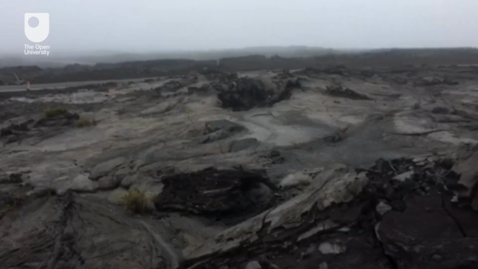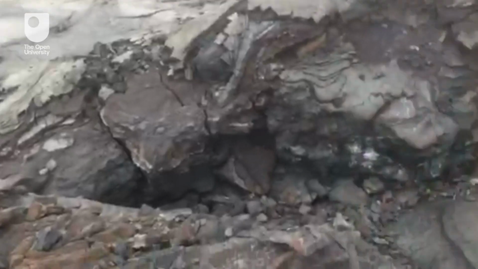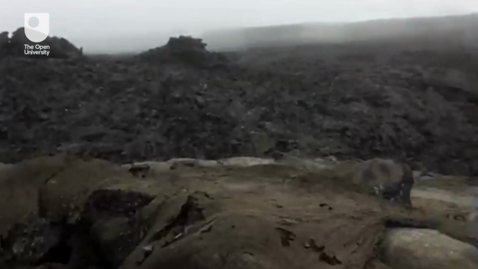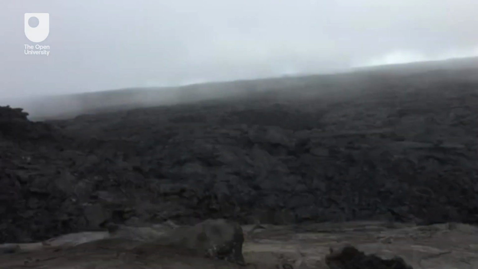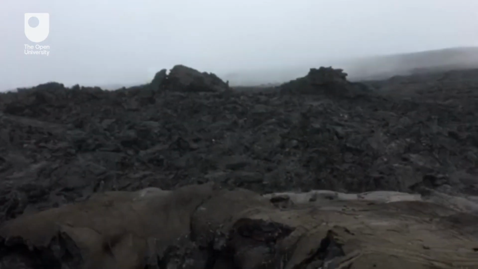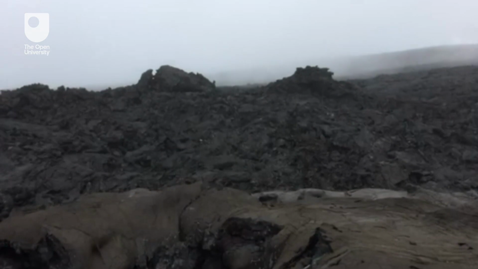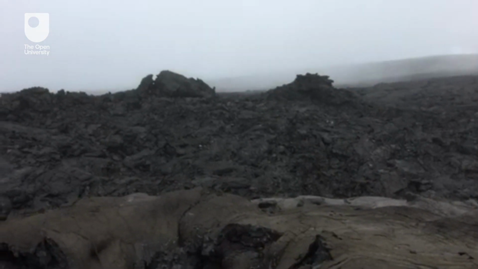So, a nice tube-fed flow coming down from Mauna Loa. It probably started somewhere up there, and I guess that knob in the middle is squeezed out from another overflow of the tube system. Okay, well, I hope you enjoyed that.